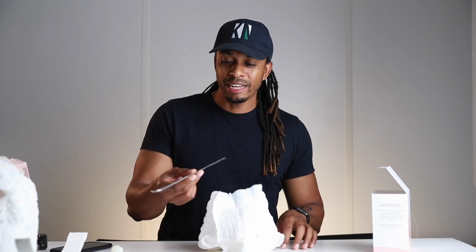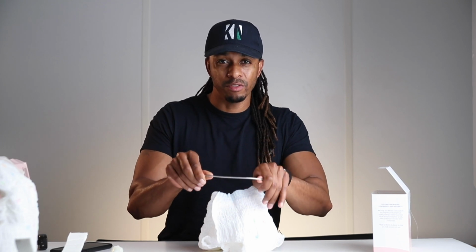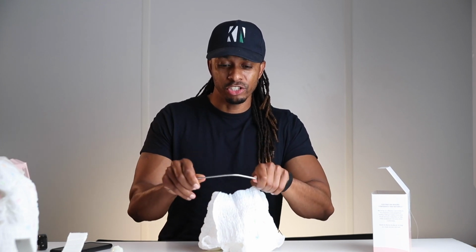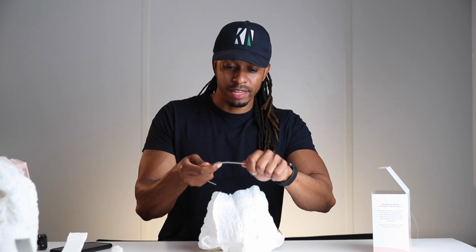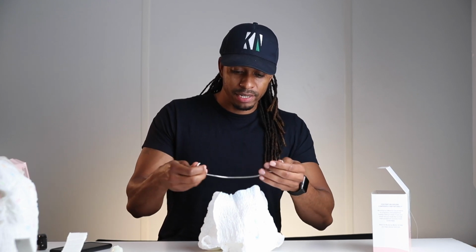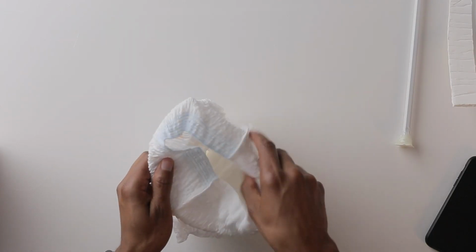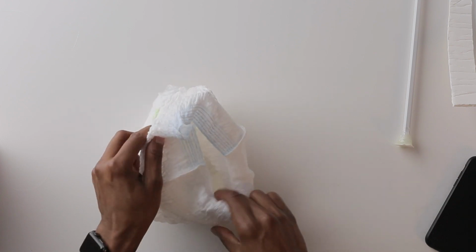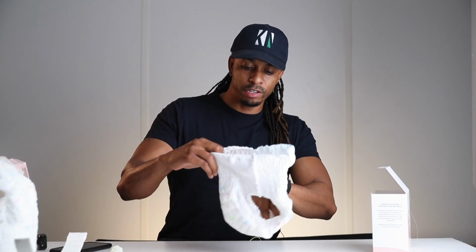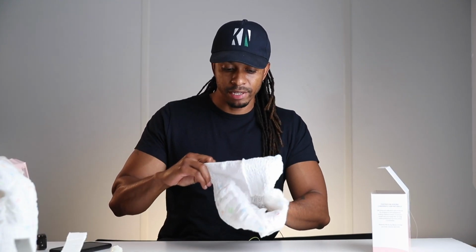So my original idea was to get craft wire, aluminum wire, which is easily molded and bent into shape, form it into a circular shape, place it inside the waist of the pants, and do the same for this portion right here to hold it in place.